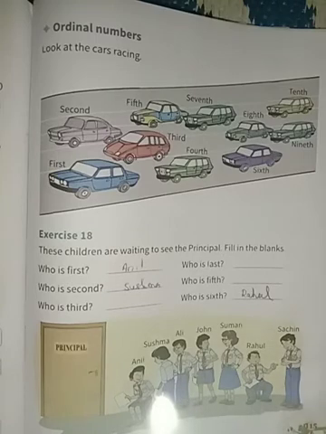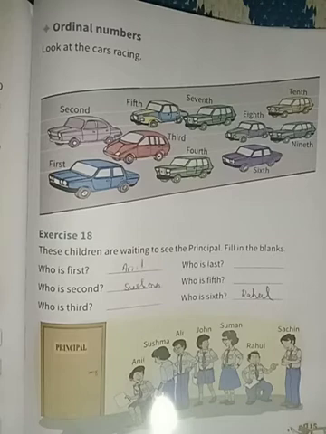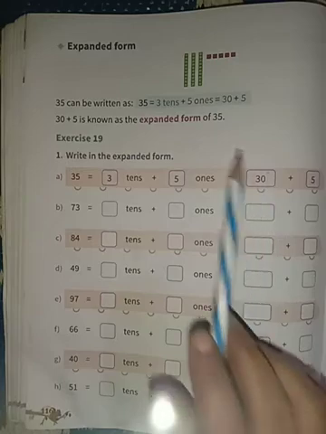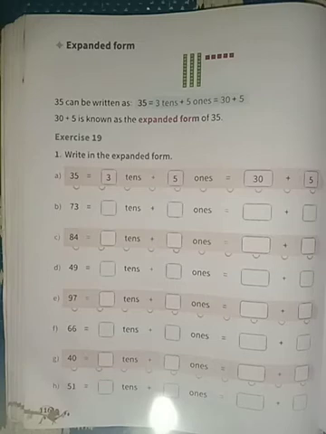So I believe you all can do the remaining exercises. Now let us turn the page. Open page number 116 from your maths textbook. On page number 116, we will be learning the expanded form. Now whenever you get a particular number, we can expand that number and write it.